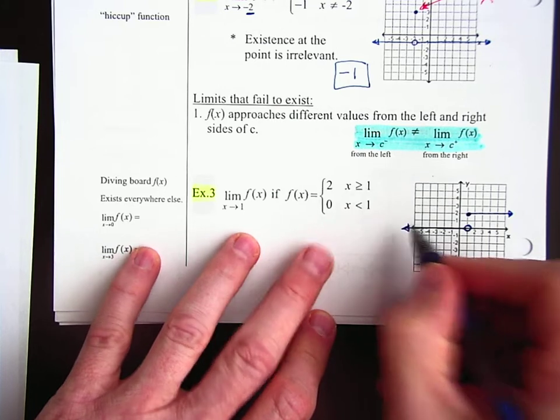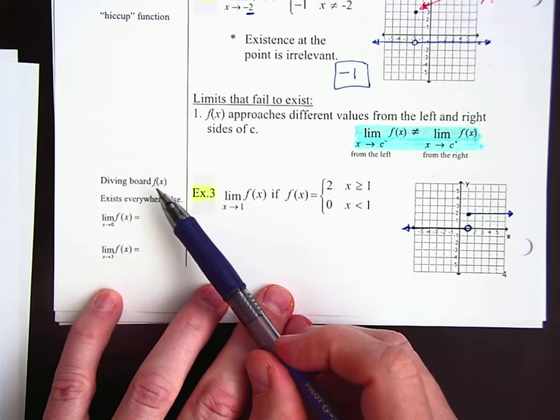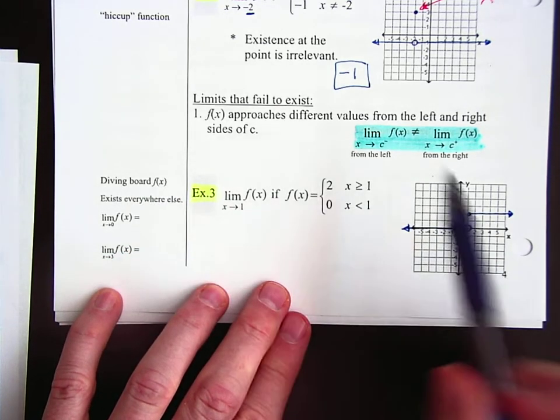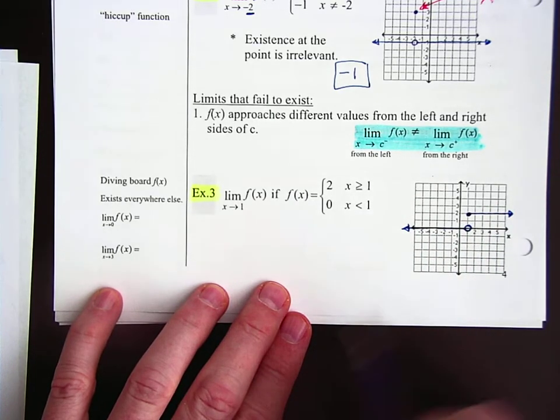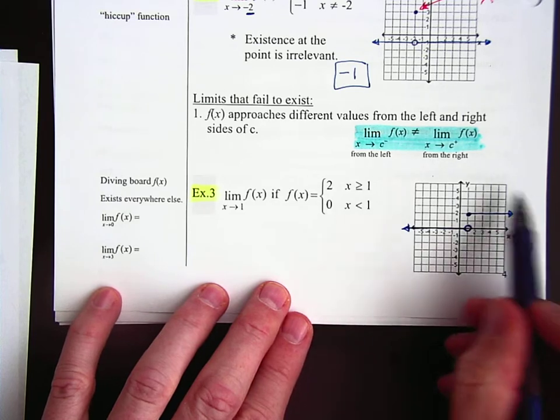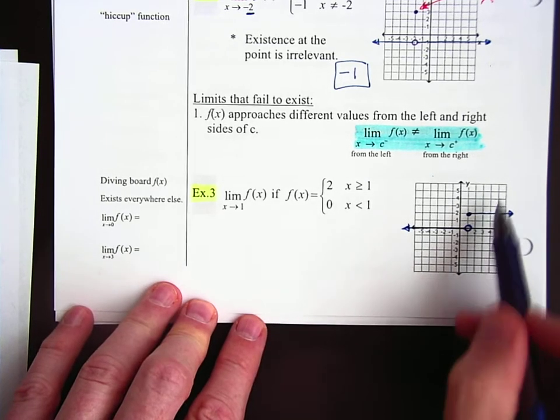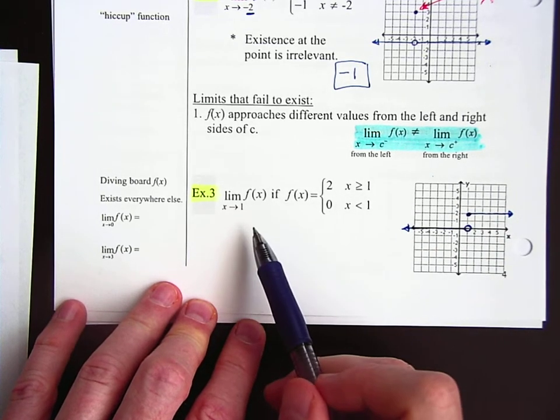Okay. So this has a slang term as a diving board function. Like here's the ground, you're walking up, and then you get on the diving board. Except that arrow goes on forever, so it's going to be a little awkward. You're going to have to dive off to the side. All right.